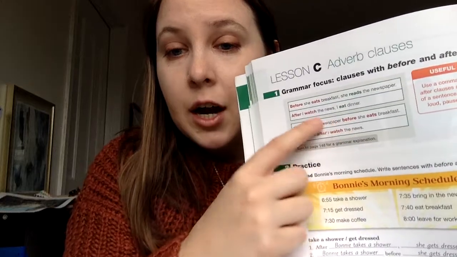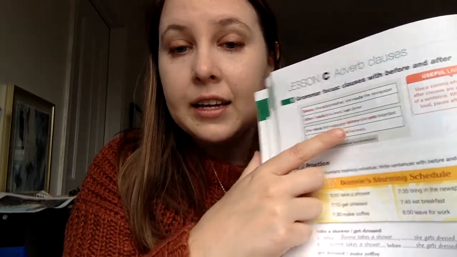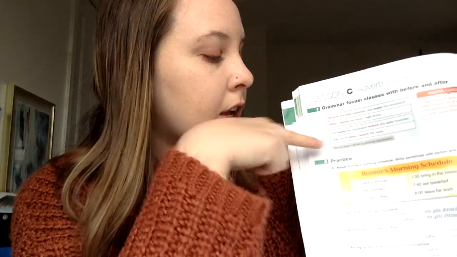Now, just like with before, that section can move to the end of the sentence. So, where it says, after I watch the news, I eat dinner, all of the after I watch the news can move to the end. And it would say, I eat dinner after I watch the news.